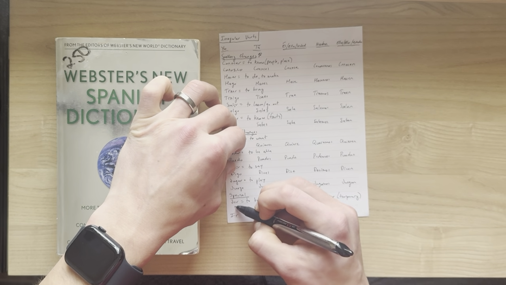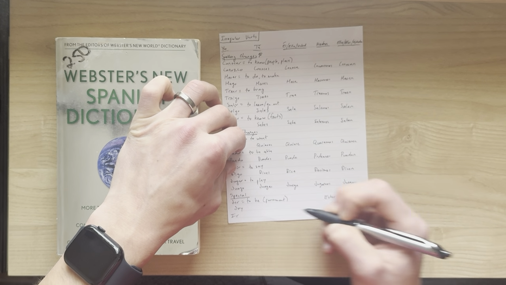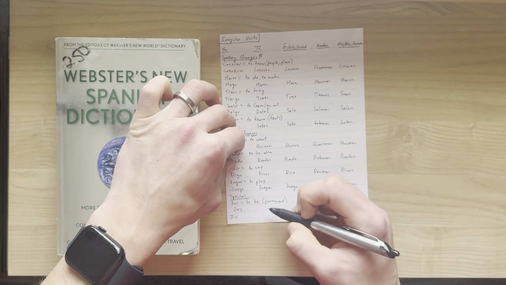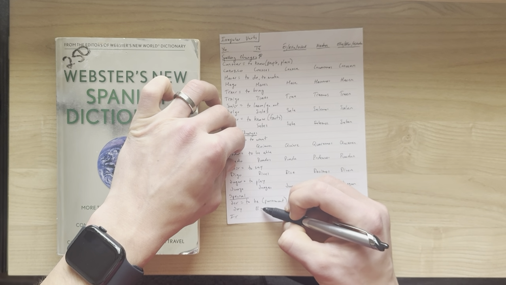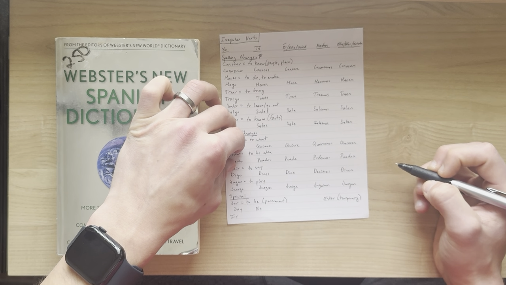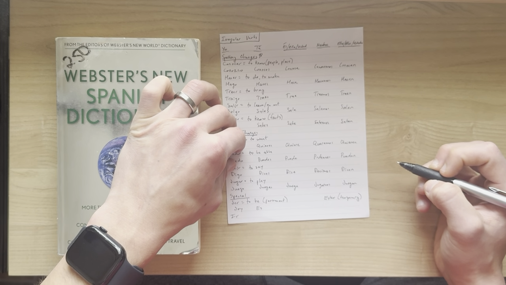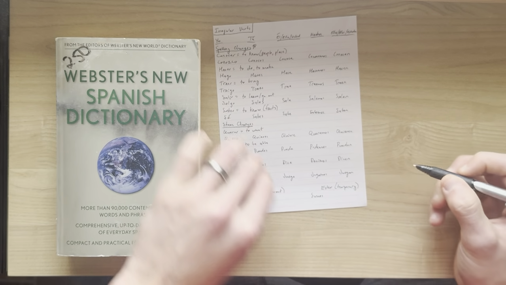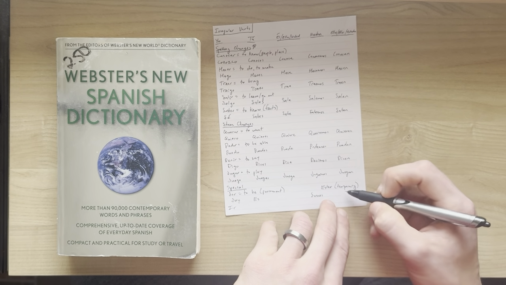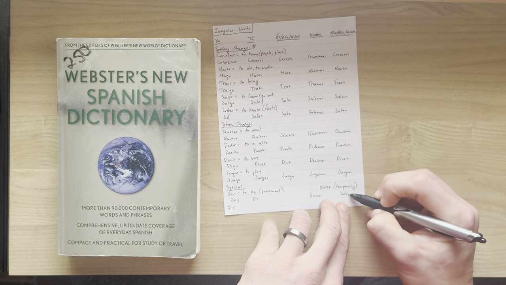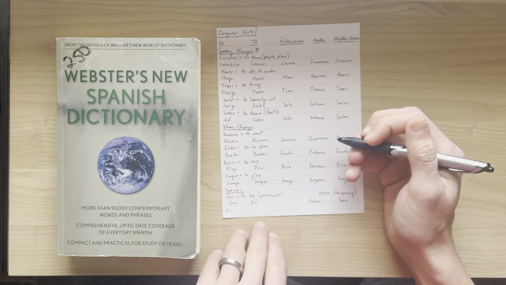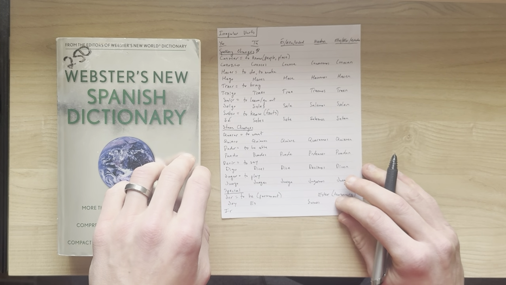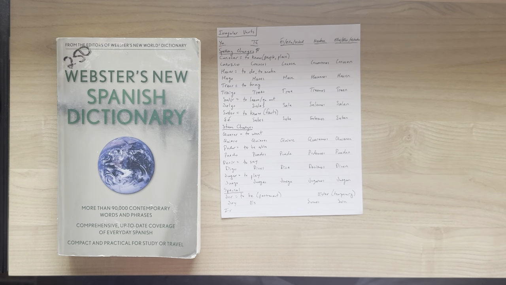So the yo form of ser is soy. The tu form is es. The nosotros form is somos. And then the they form is son. And then I don't know why I just blanked out on that one. On the usted. I'm gonna have to double check that.